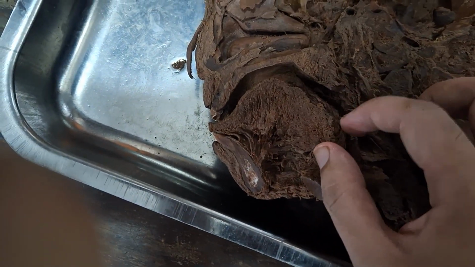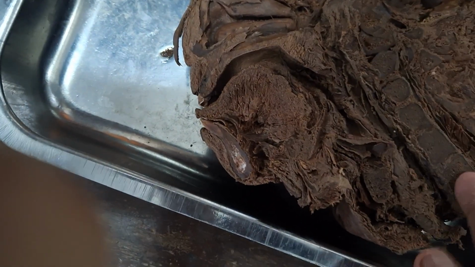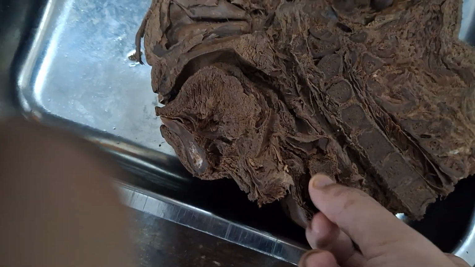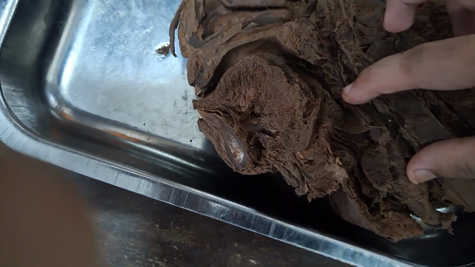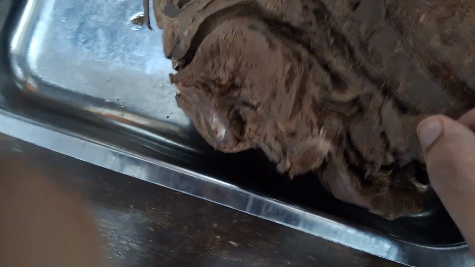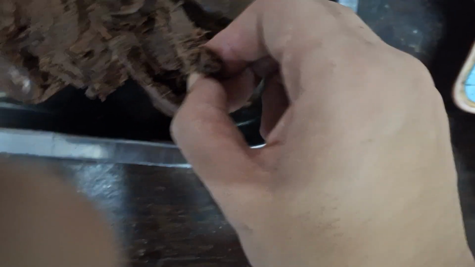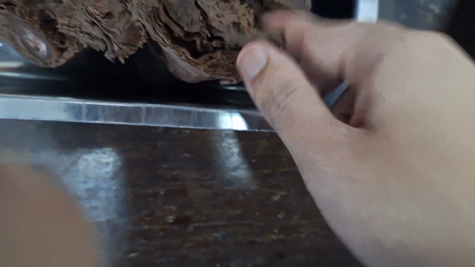And from the upper border of the epiglottis to the lower border of the cricoid cartilage and the lower border of the C6 vertebra, this is the laryngopharynx. This is the larynx. This is the laryngeal inlet. This is the trachea. The pharynx is not clearly seen here.